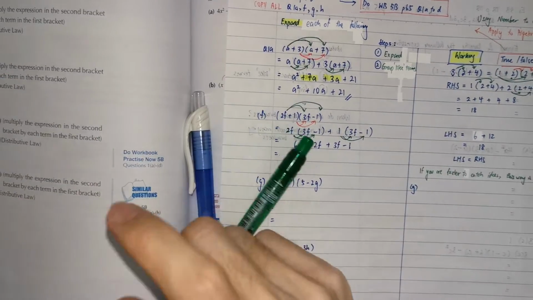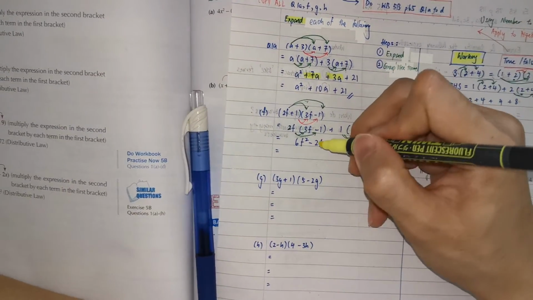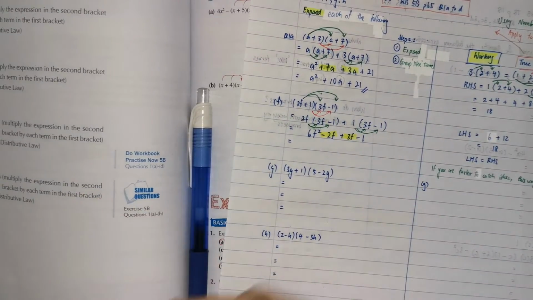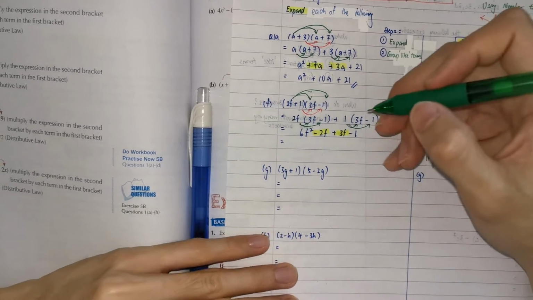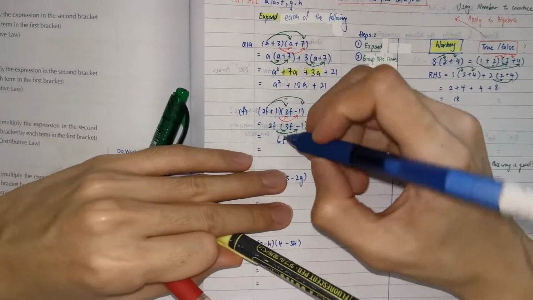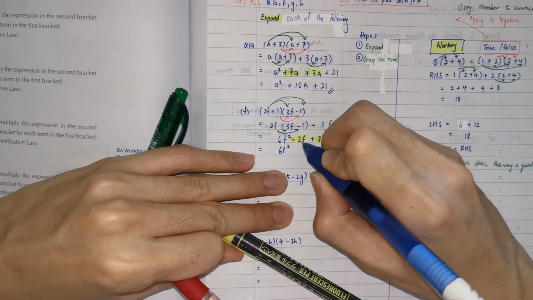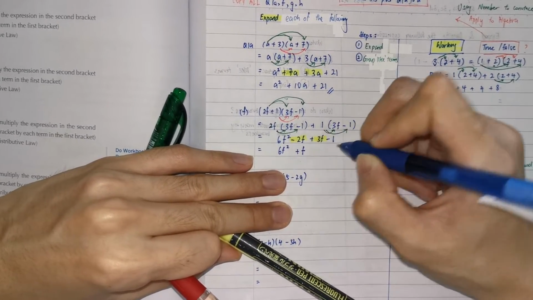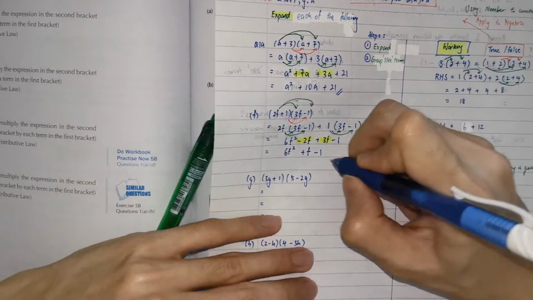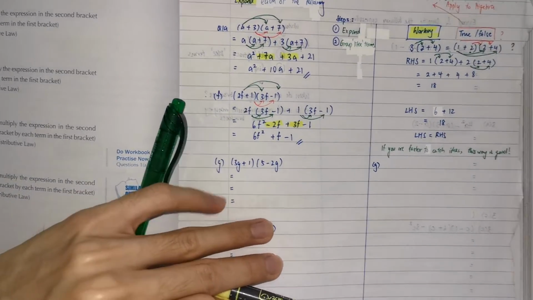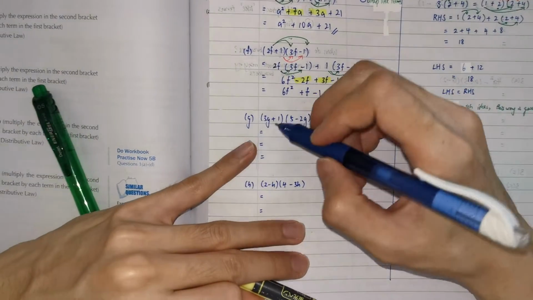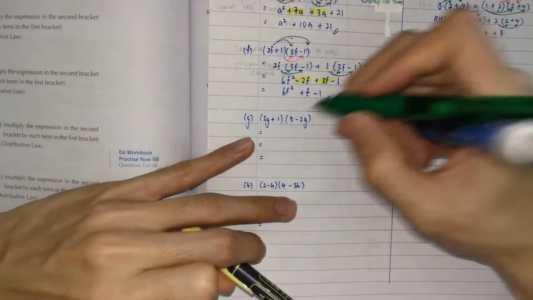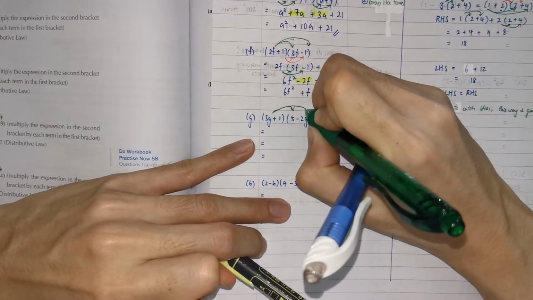So I highlight all the like terms together, including the operators in front, like the plus or minus. In this case, it will be 6f squared, minus 2f plus 3f will give me positive f, which is f only, minus 1. So this will be my expression over here. Let's look at the next part, part g. Same thing, first we do the rainbow method.